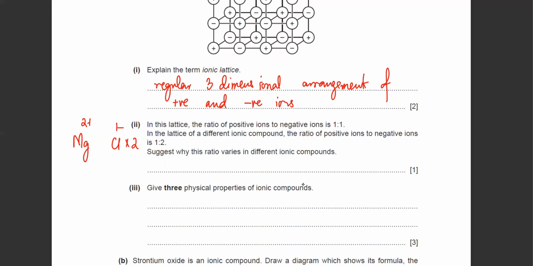Why is the ratio different? Because different atoms gain and lose different numbers of electrons.